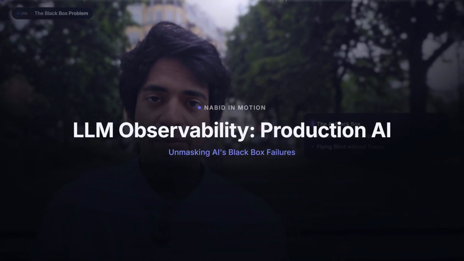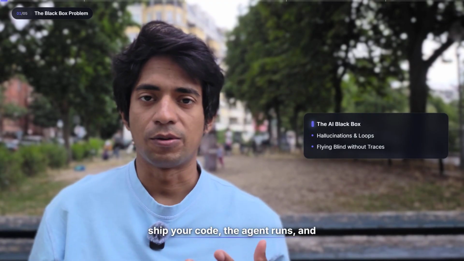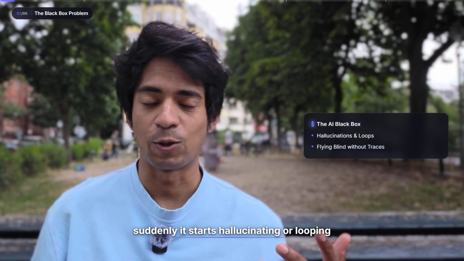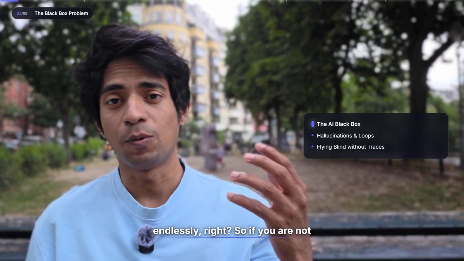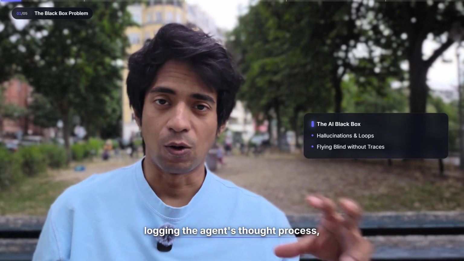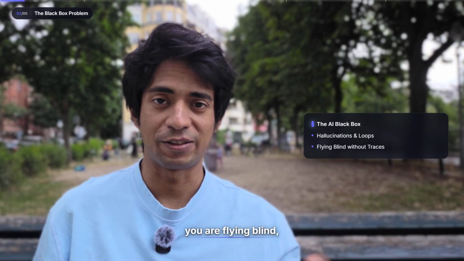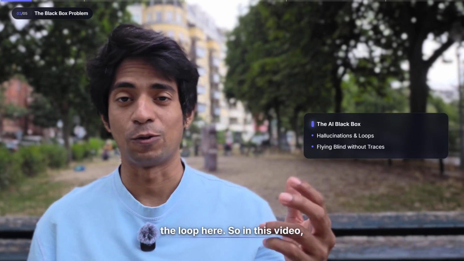So production AI is a black box, as we all know, right? You ship your code, the agent runs, and suddenly it starts hallucinating or looping endlessly, right? If you are not logging the thought process of your agents, you are flying blind, right? So today we are closing the loop here.